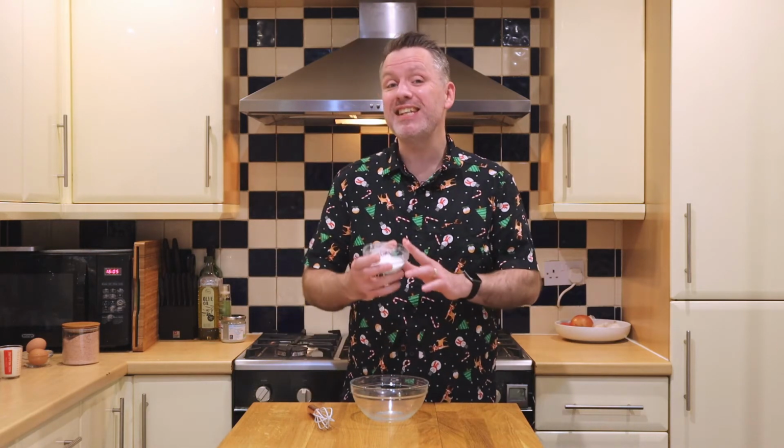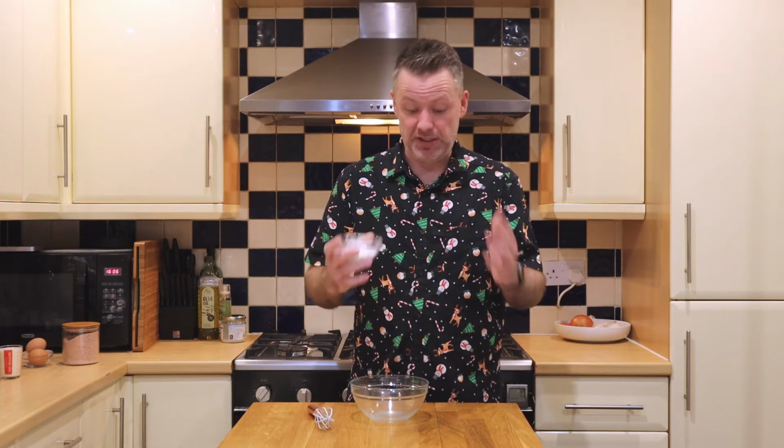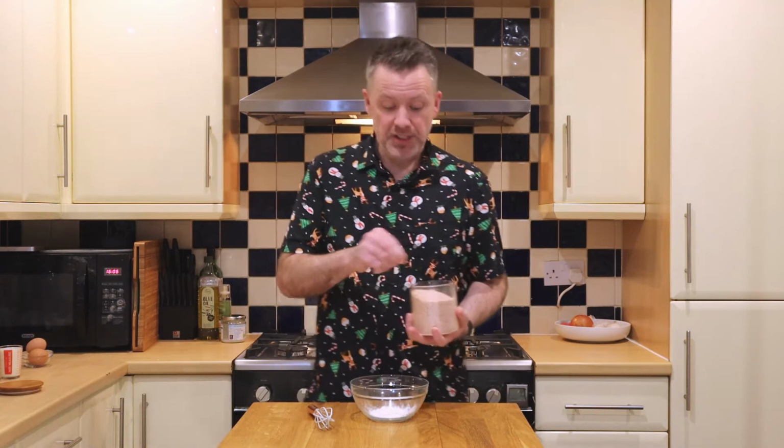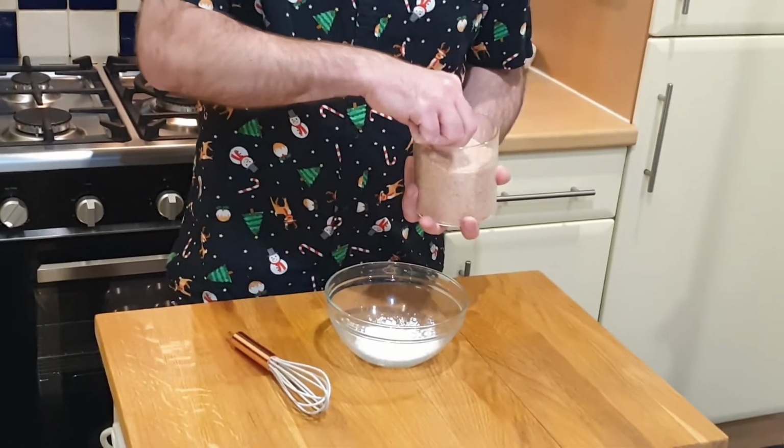So now we move on to the batter. Only need a small bowl. It's only a small amount of ingredients. The first one being the arrowroot flour that we talked about earlier. Now this is 16 grams of arrowroot flour, and that just goes straight in. Then we're going to add just a couple of pinches of salt.